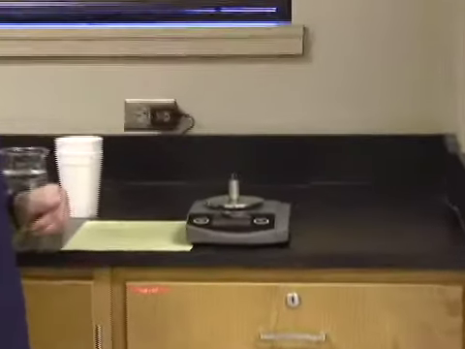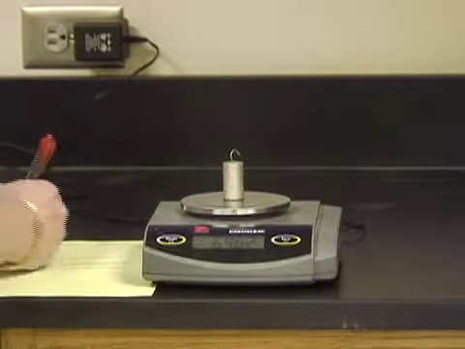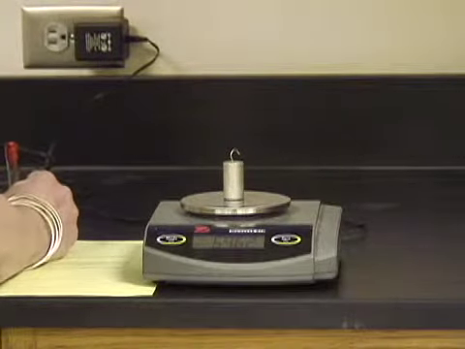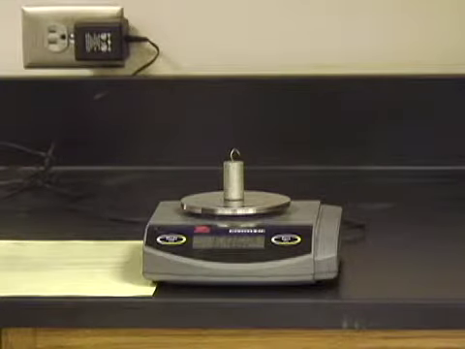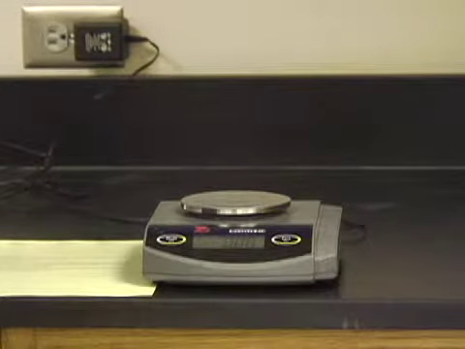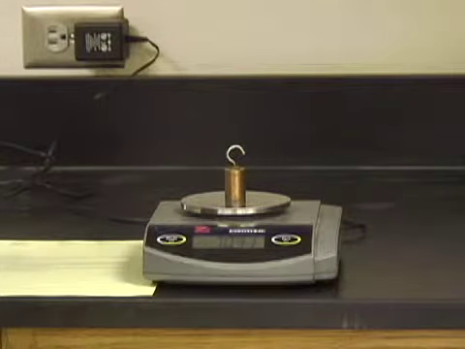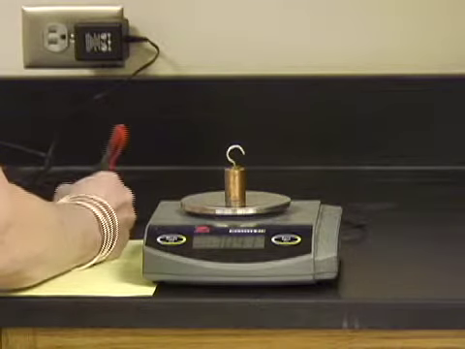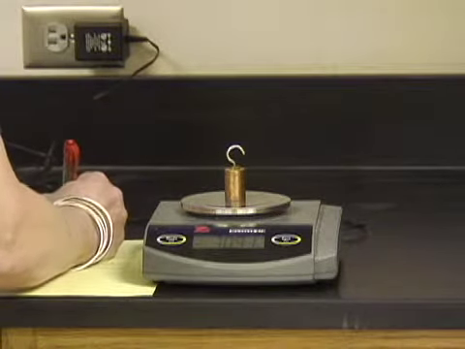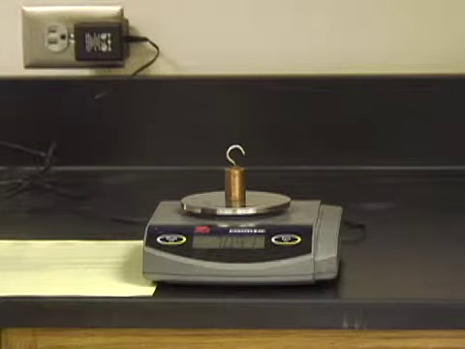It began at 0, and now it's 69.62 grams of tin. Now I will measure the mass of my copper. I place copper in the middle of the pan, and the copper is 70.91 grams. I identify copper, and 70.91 grams is the mass of the copper.